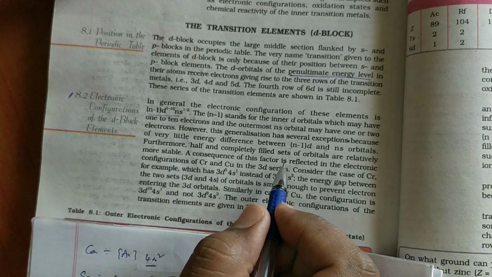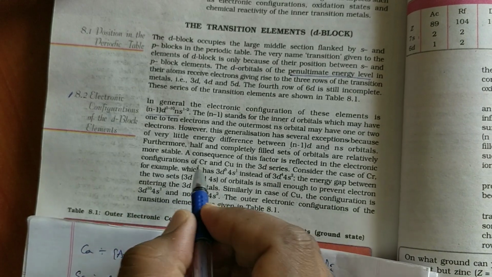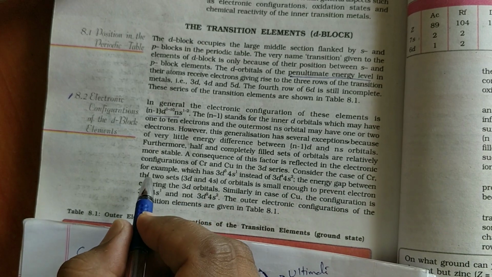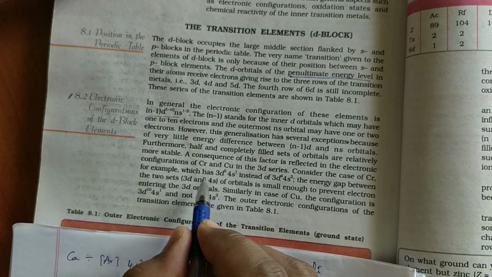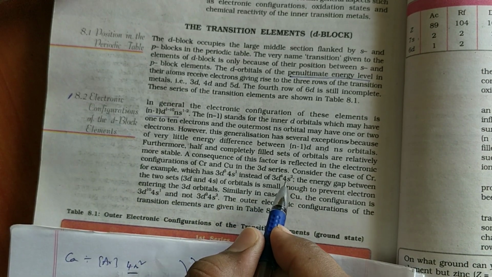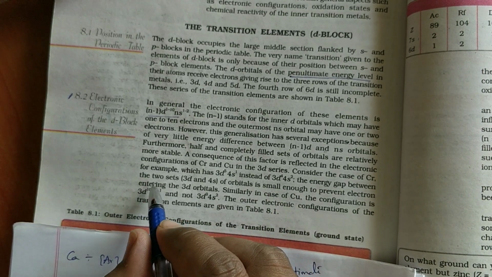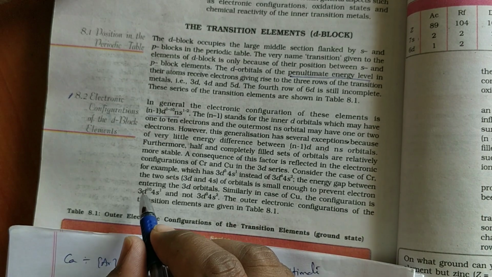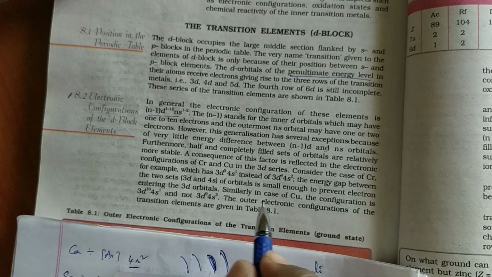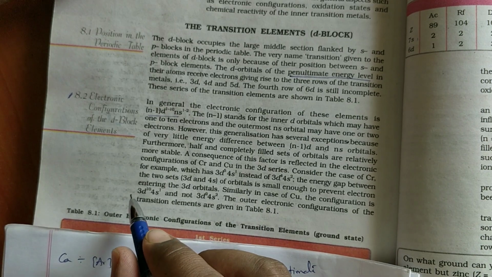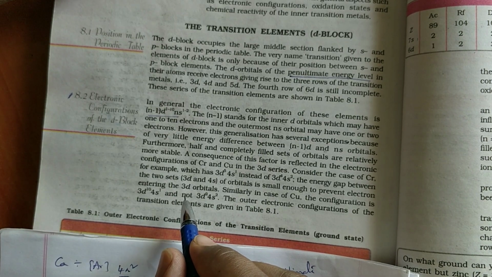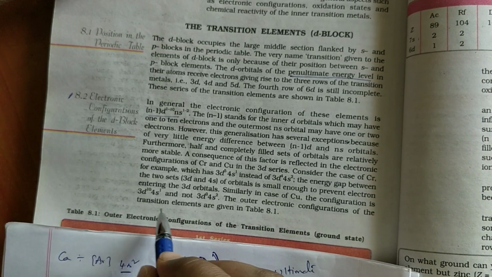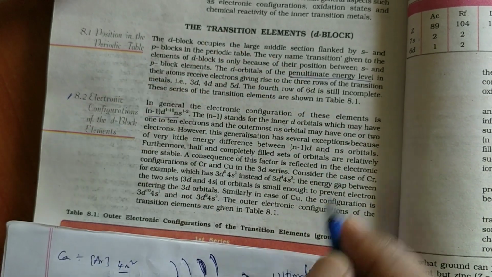A consequence of this factor is reflected in the electronic configuration of chromium and copper in the 3d series. Consider the case of chromium, for example, which has 3d5 4s1 instead of 3d4 4s2. The energy gap between the two sets is not enough to prevent the electron entering the 3d orbitals. Similarly, in case of copper, the configuration is 3d10 4s1 and not 3d9 4s2. The outer electronic configurations of the transition elements are given in table 8.1.